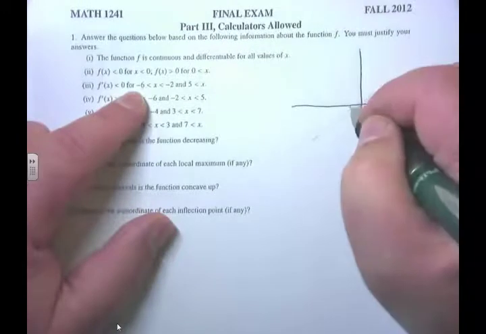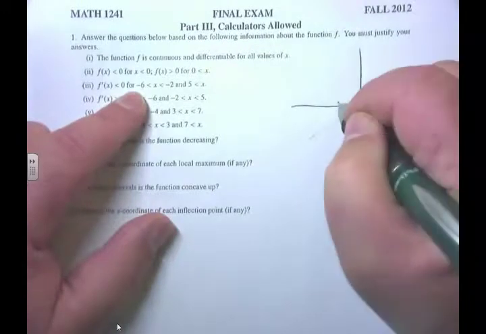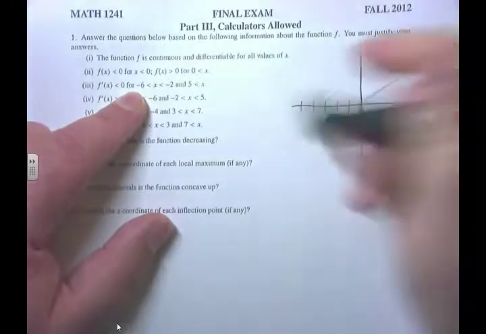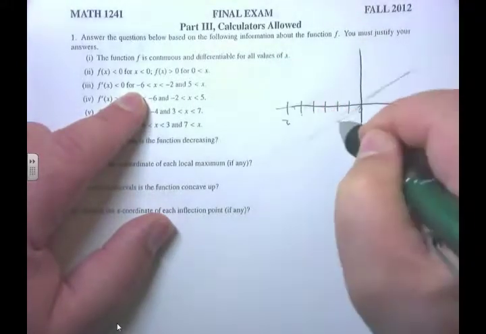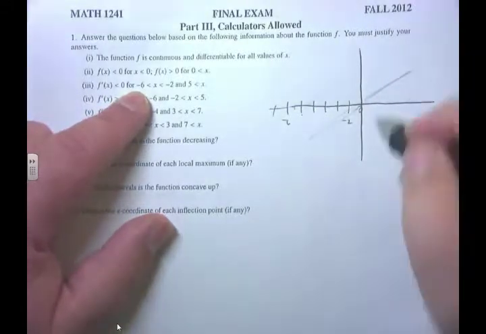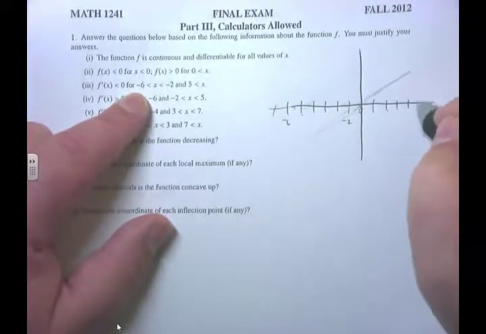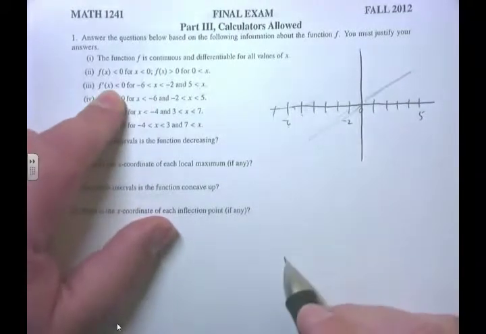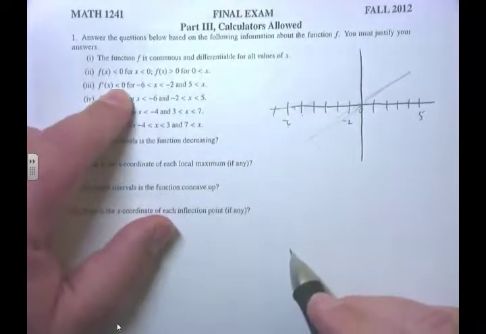Between -6 and -2. All right, I got to put some hash marks here. 1, 2, 3, 4, 5, 6. Here's -6 and here's -2. There may be some more points out of there. And 1, 2, 3, 4, 5. Between -6 and -2, what is my slope of my tangent lines?